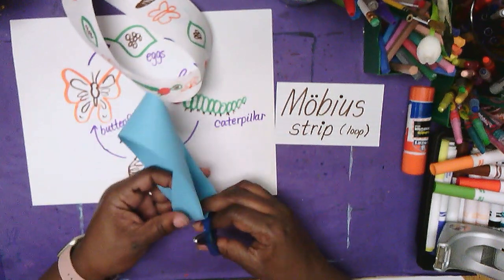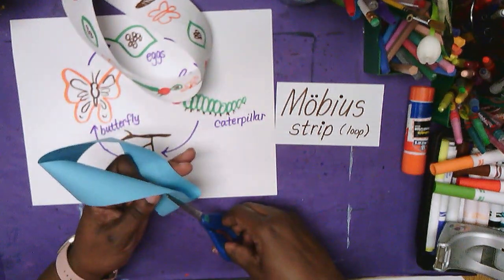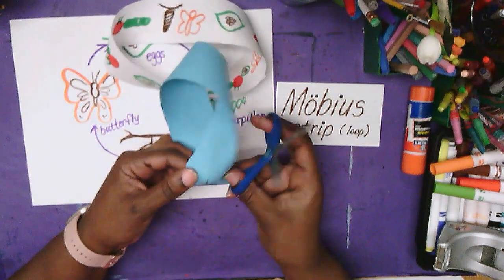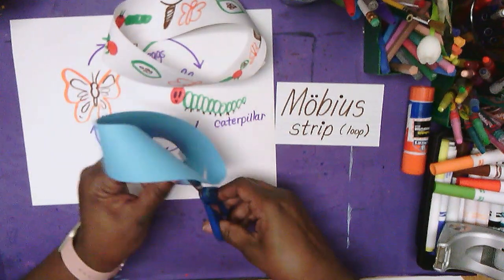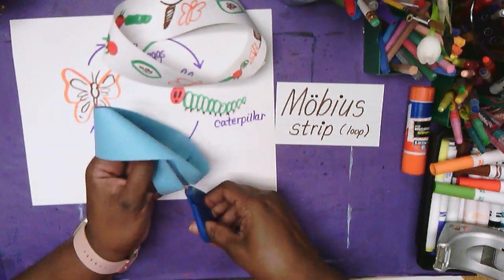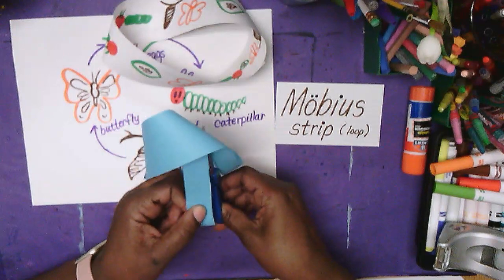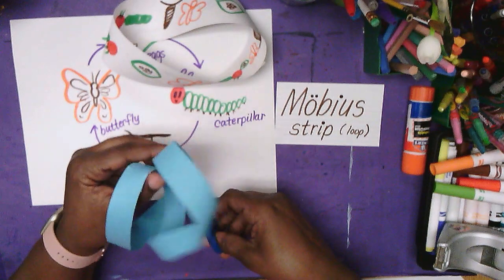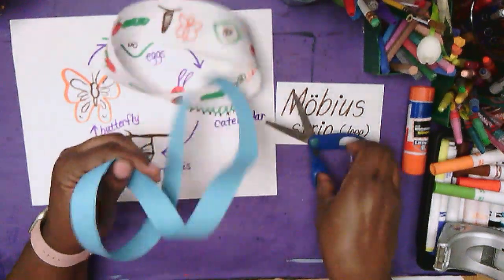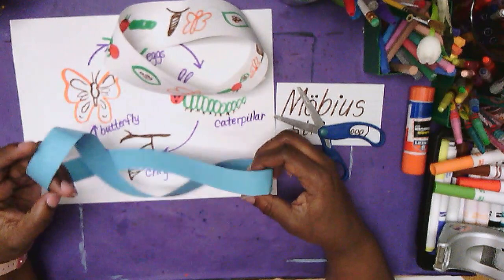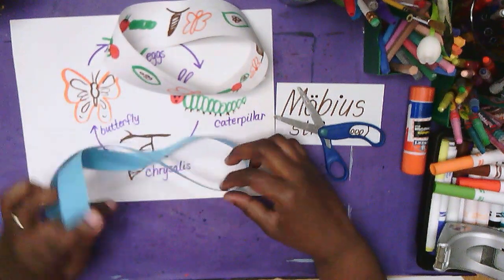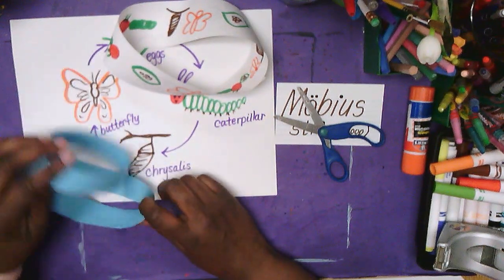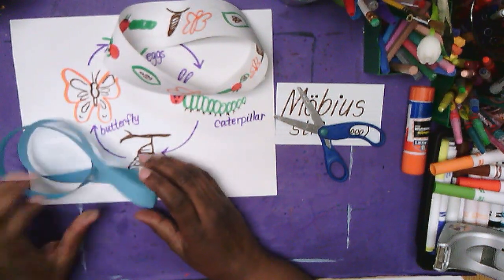Let's see what happens. All right, I make a little slit right there. So there's the slit. And I'm going to cut straight down the middle. Straight down the middle. Straight down the middle. And when I get back, wahoo! It has 2 loops instead of just a half. Cool, right? This looks sort of sculptural. It looks sort of artsy. It's very, very cool.